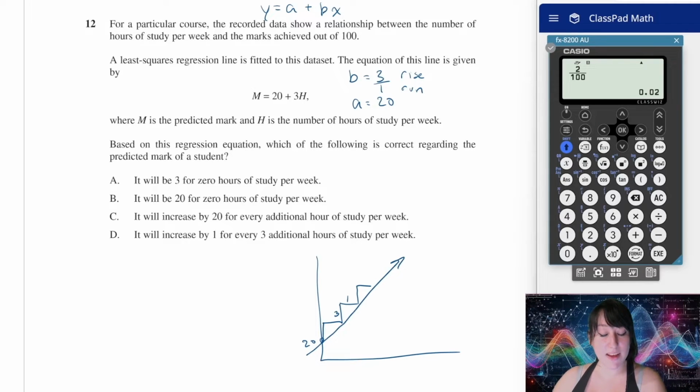Now in this case, what was y is now m, the predicted mark, the dependent variable on the vertical axis. What is usually the x variable is now h on the horizontal axis, which is our independent variable. And in this case, every time we go across 1, m is going up by 3.